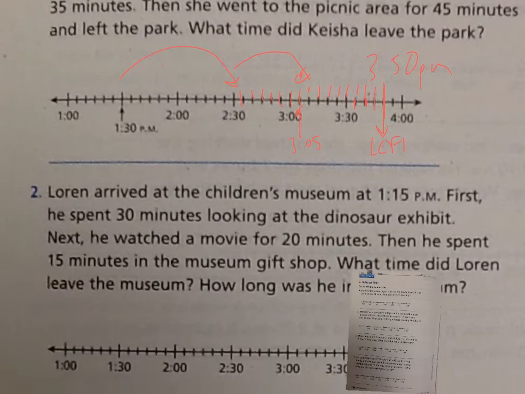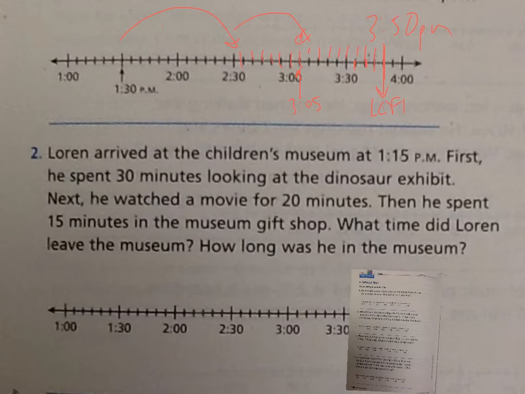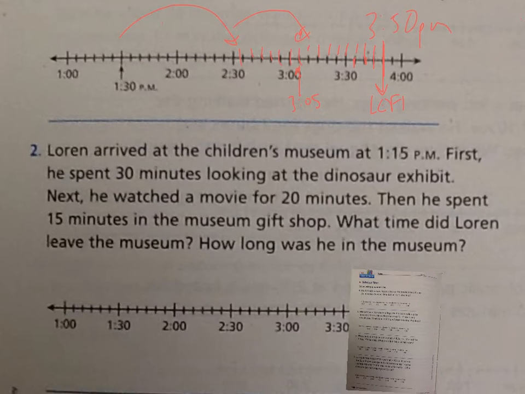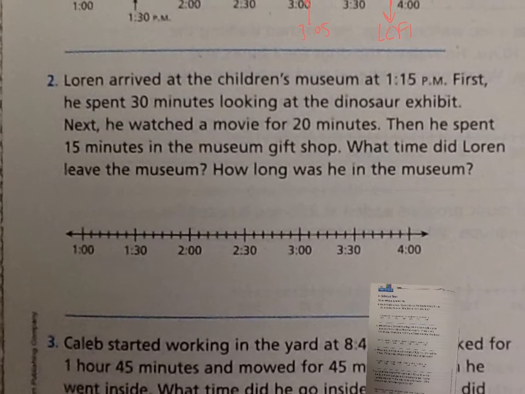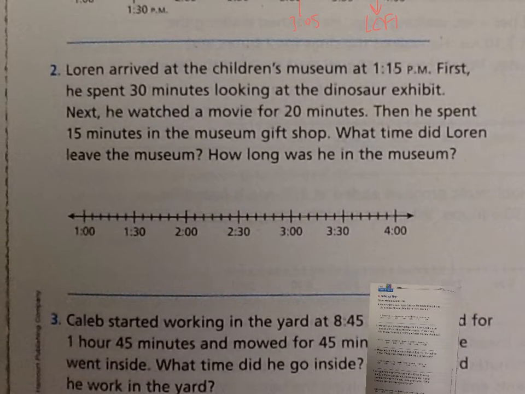Alright, hopefully you're seeing how I did that, how I bounced around using the number line. It's actually pretty helpful like that. And subtraction is even more helpful. We'll be going over that in the next page. So number 2 says Lauren arrived at a children's museum at 1:15 p.m. This one they don't exactly mark for you, so I'm going to do it. So I have 1, 1:05, 1:10, 1:15. So this is the time she arrives, 1:15.